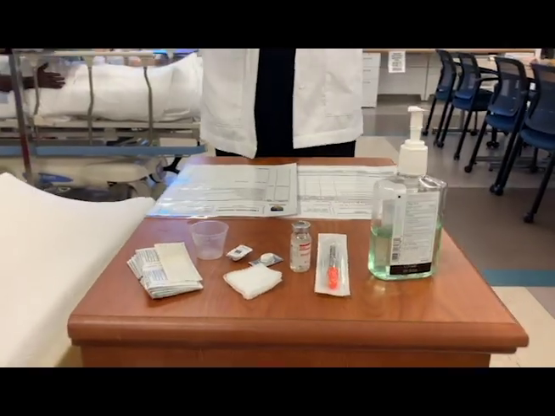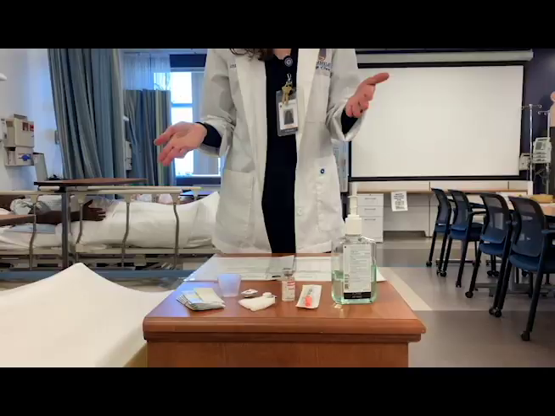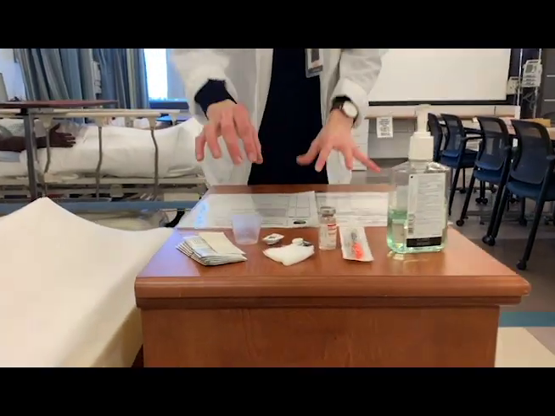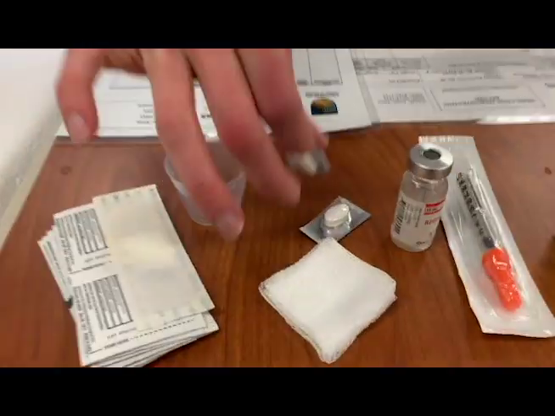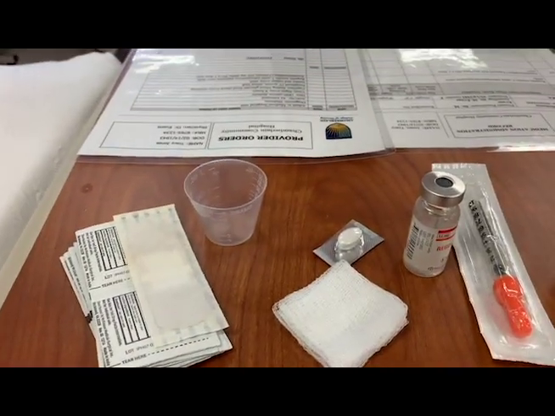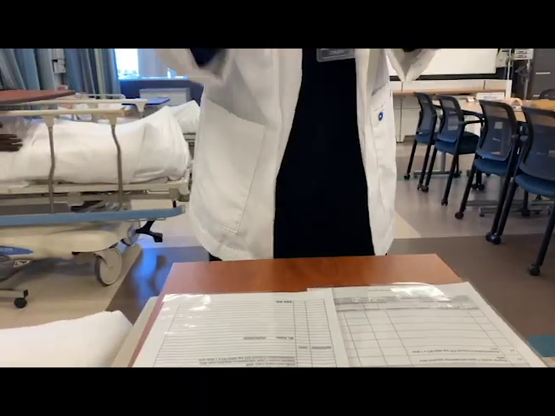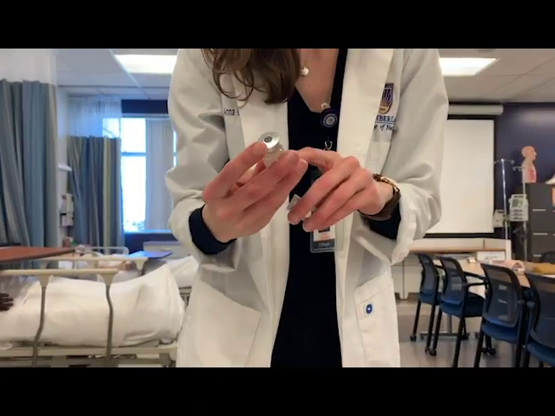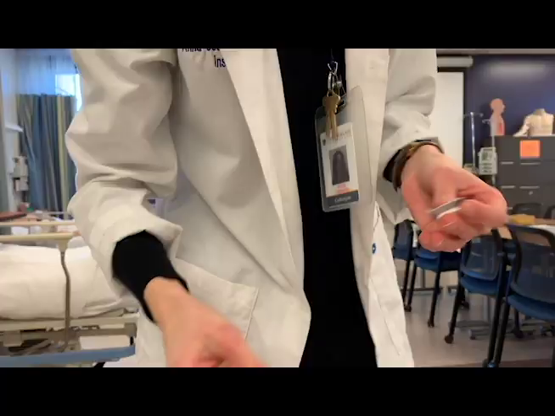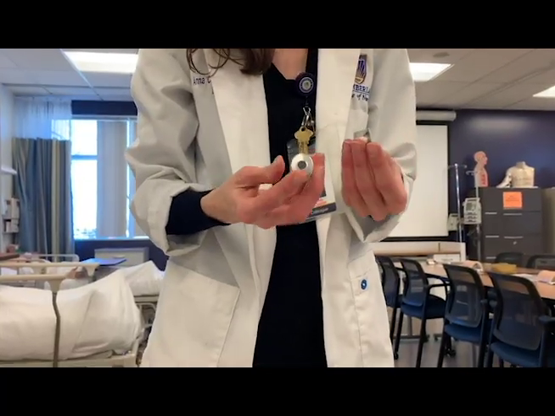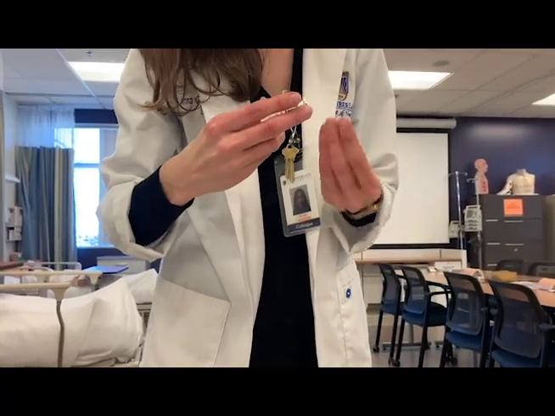I don't see any allergies on the patient's chart to either of these medications or any other contraindications. So I will go to my med dispense and pull out those appropriate medications. These are labeled appropriately, so I'm going to make sure I have acetaminophen, 325 milligrams. Then I pull out my regular insulin. I'm going to verify that neither of them are expired.